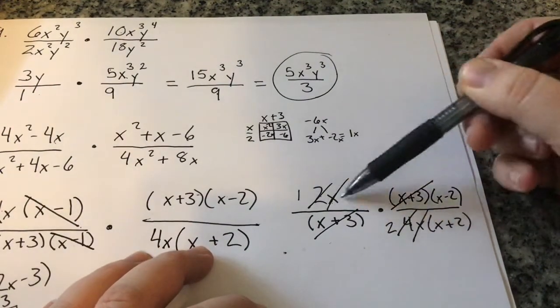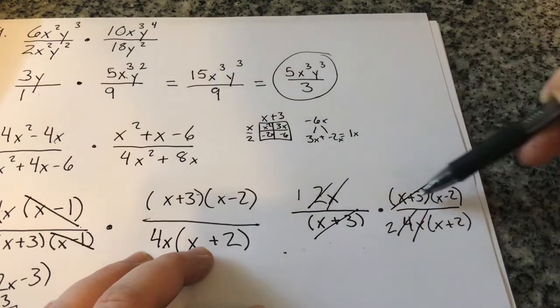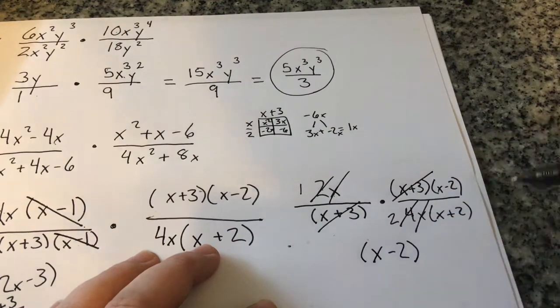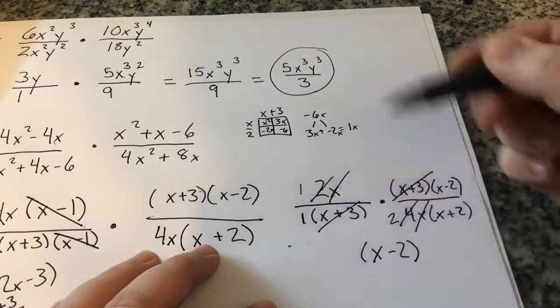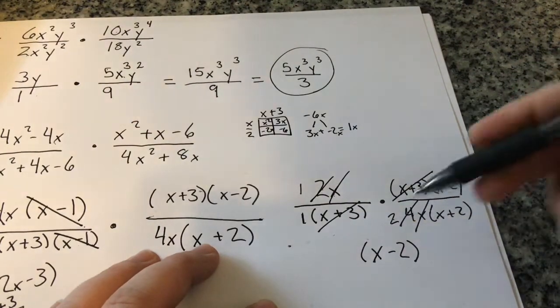So I'm going to see what we have left now that we've canceled so much more out. We have a 1 right here, and then an x minus 2 over here. They're multiplying fractions, so we multiply straight across. And we end up with just x minus 2. In the denominator, we have nothing left over other than a 1, because everything got canceled out. Then we have a 2 and x plus 2.